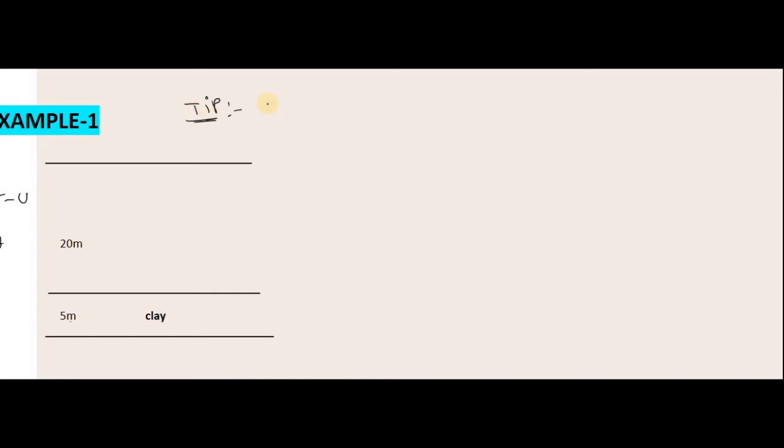Generally, students commit mistakes in the calculation of pore water pressure because they can't imagine where the pressure head is, because pore water pressure equals pressure head times unit weight of water.